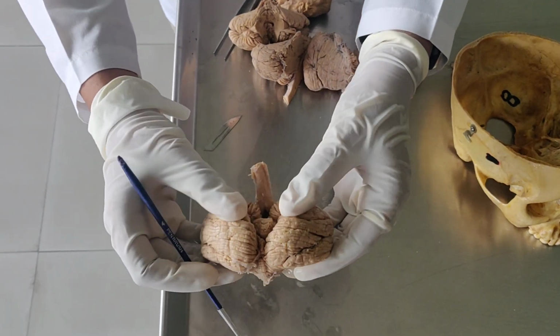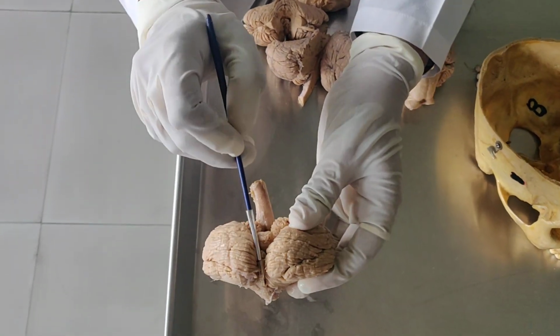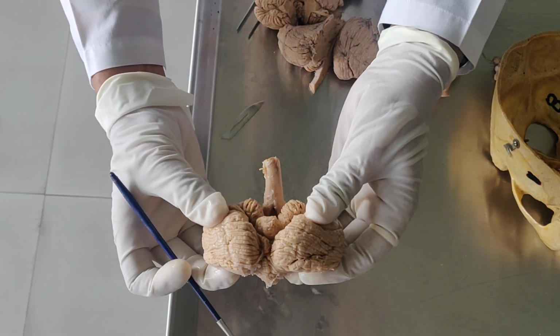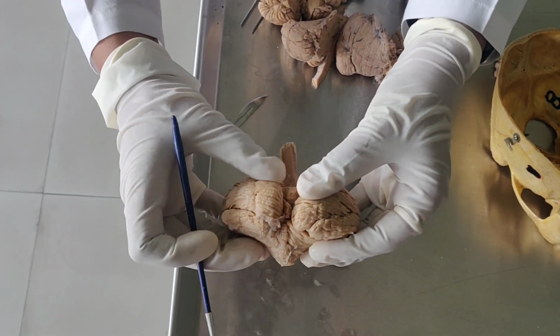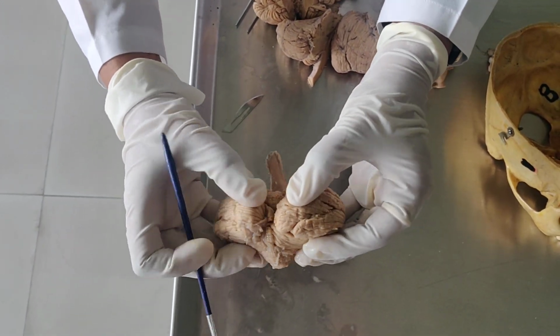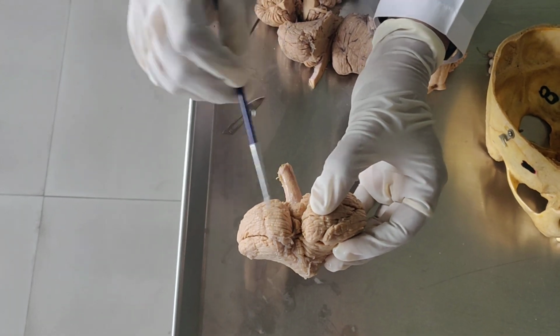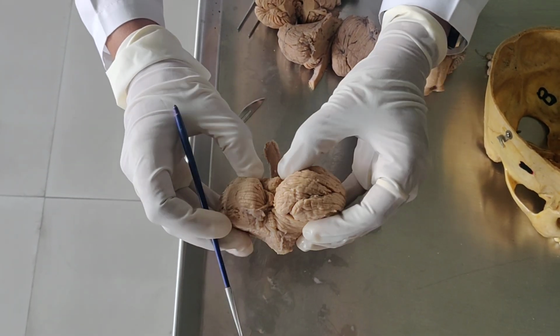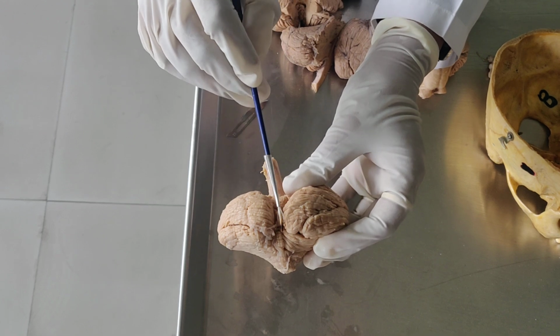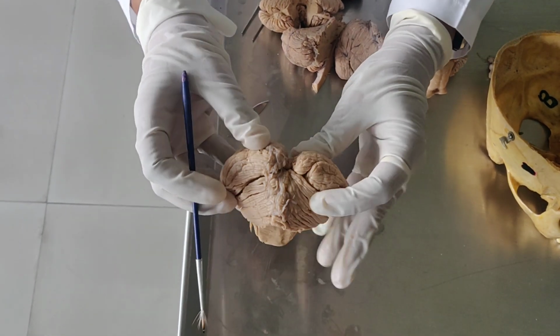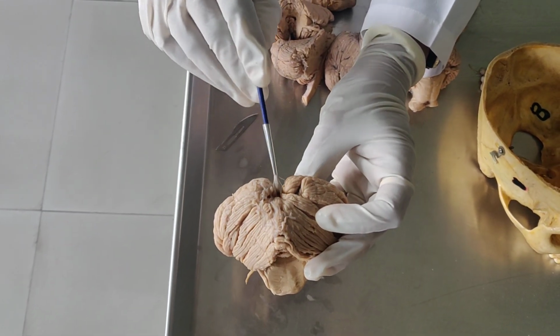Now when you look at the inferior surface, the inferior vermis is separated from the inferior cerebellar hemispheres by a gap which is called the vallecula. This gap is called the vallecula, and this is a portion of the inferior vermis and this is the superior vermis.